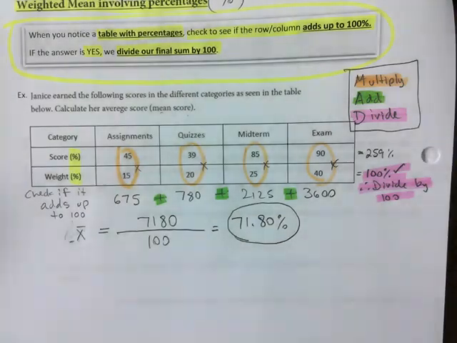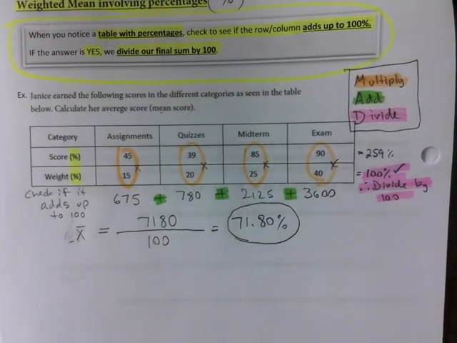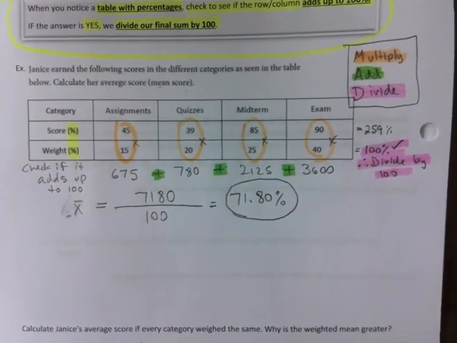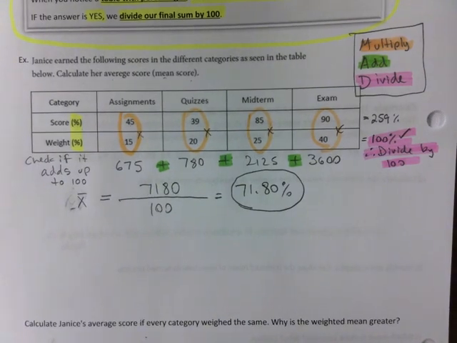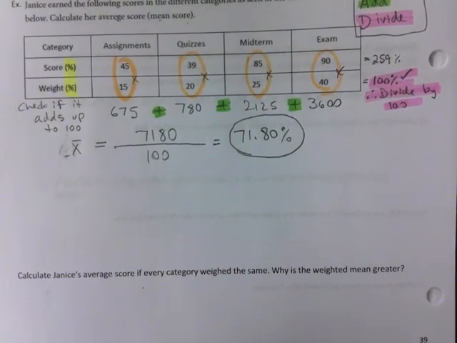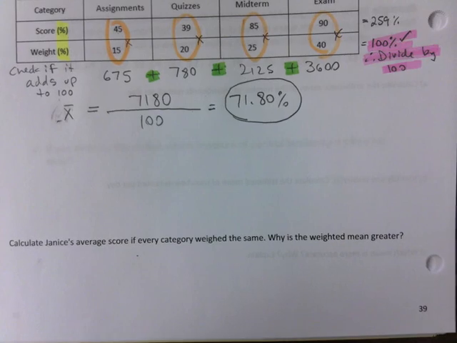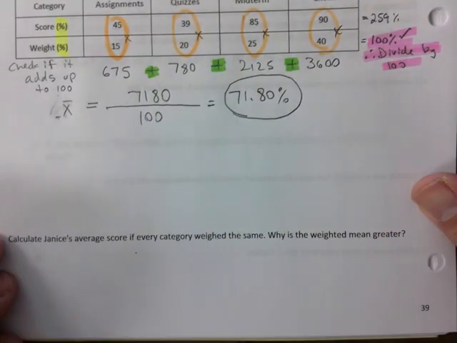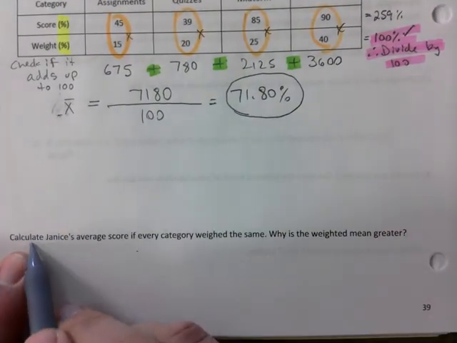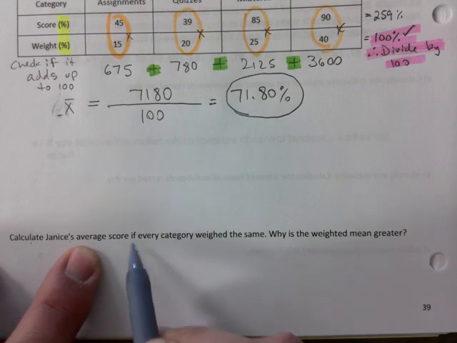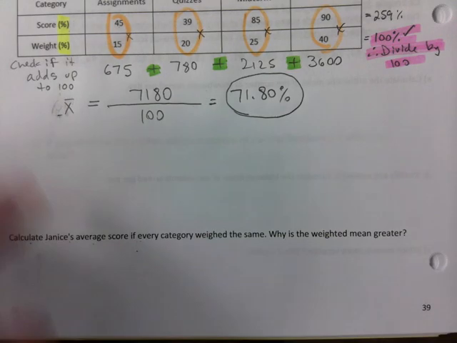Question though. This is weighted mean. By the way, it's not always going to be a table. Sometimes it is. If it isn't a table, I usually turn it into a table. What does it say at the bottom here? Calculate Janice's average score if every category weighed the same.